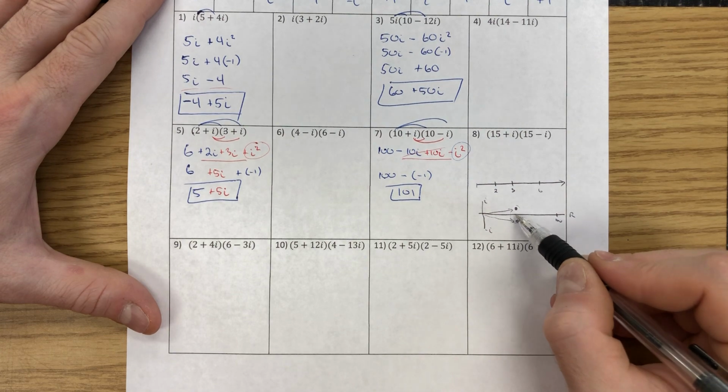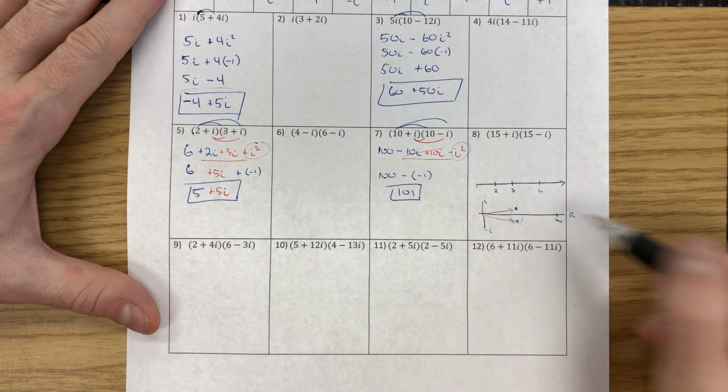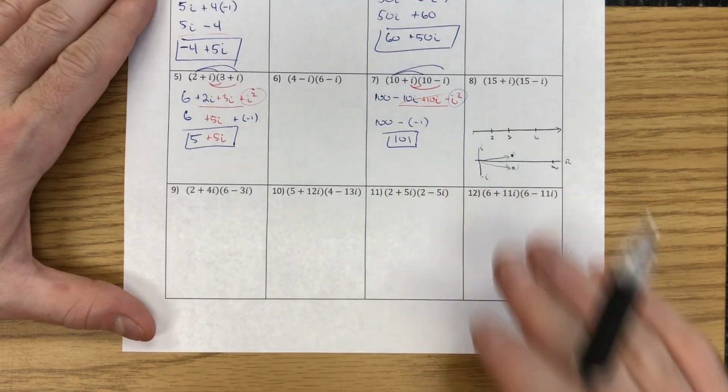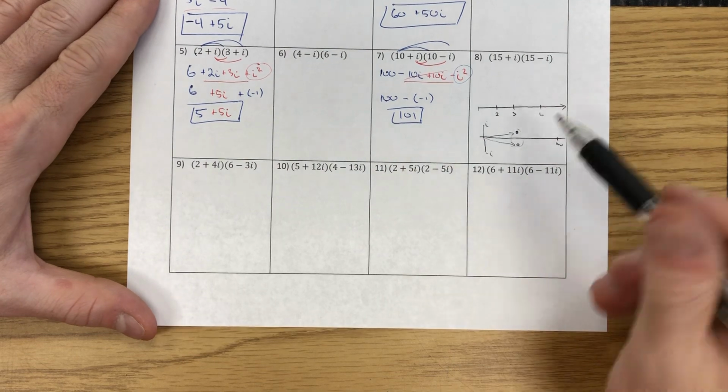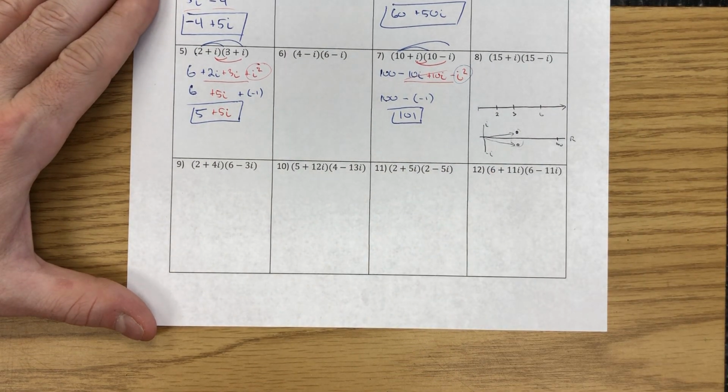Part of it's going up, part of it's going down. They're going to completely do away with each other. And I'm going to end up back on the real axis. So we'll get more to that in a future lesson, but just to show you that when we multiply complex numbers, we're really dealing with more of a vector system.